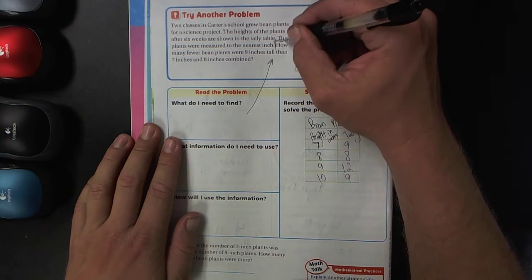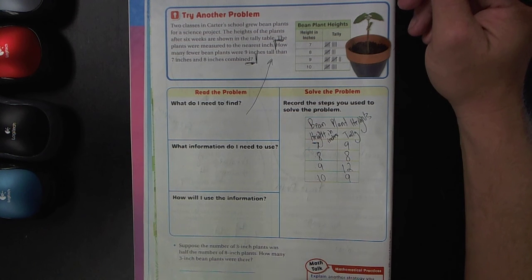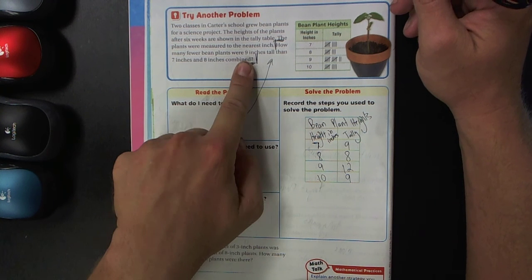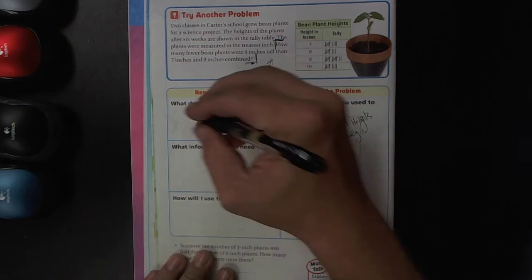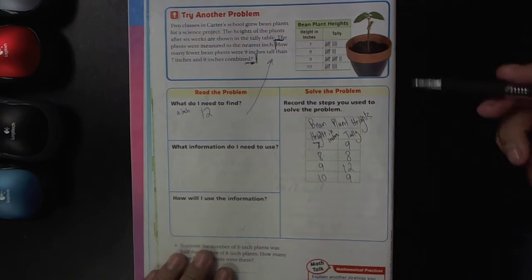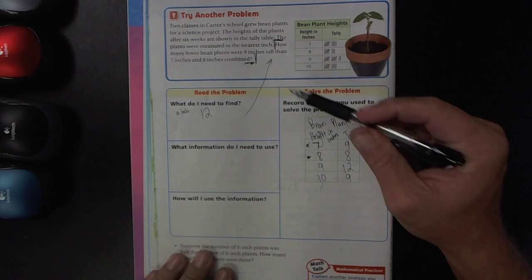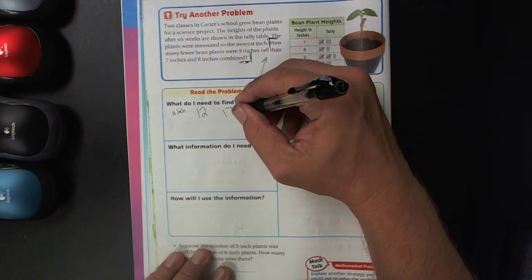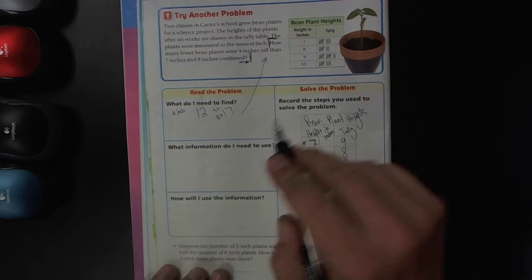Okay, so what do I need to find? Here it is right here. How many fewer bean plants were 9 inches tall than 7 inches and 8 inches combined? So how many are 9 inches tall? There's 12 at 9 inches. How many are 7 and 8 inches combined? Well, here's the 7, and here's the 8-inch ones. So combined, the 7-inch ones and the 8-inch ones, we have 9 and 8. There were 17 of those.